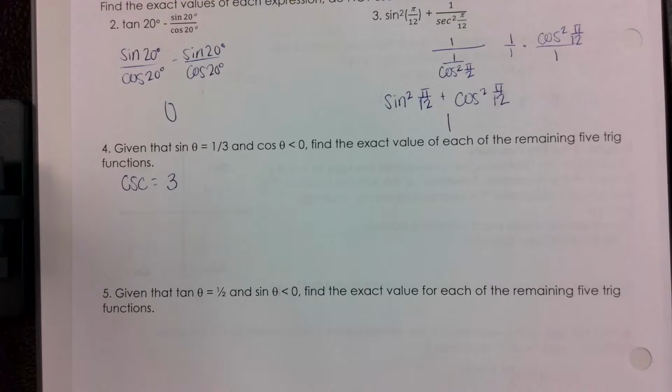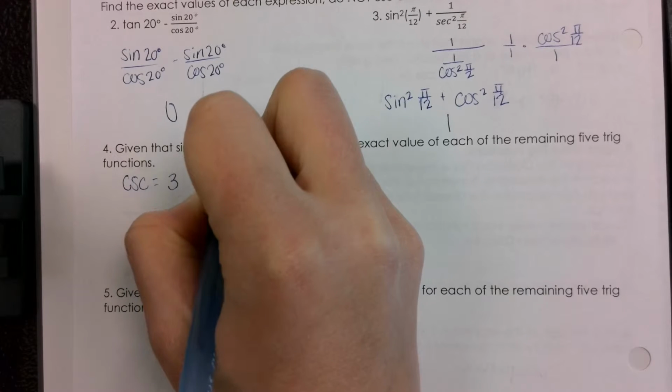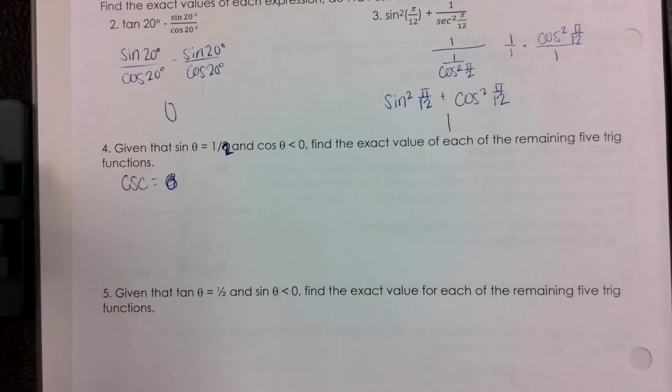Don't type that wrong. I think that's typed wrong. Can we change that 1 over 3 to 1 over 2? Because there's not a 1/3 of sine on the unit circle. Yeah, let's change that to 1/2 instead of 1/3. Is that okay with you? I'm sorry, I goofed. So then cosecant instead of 3 is going to be what? 2.